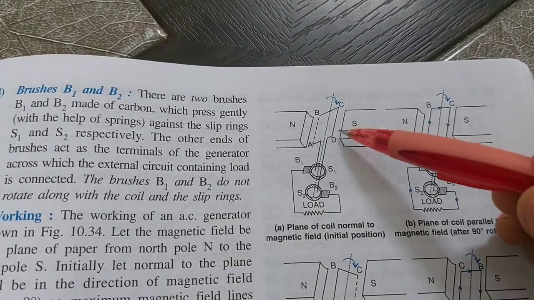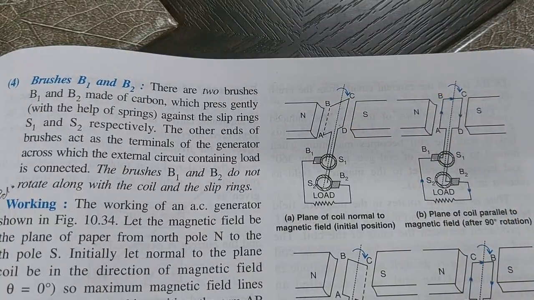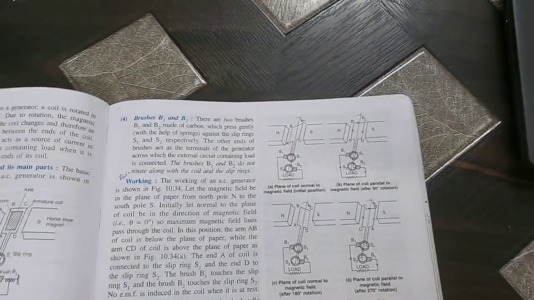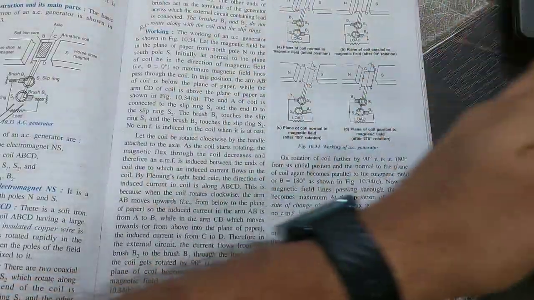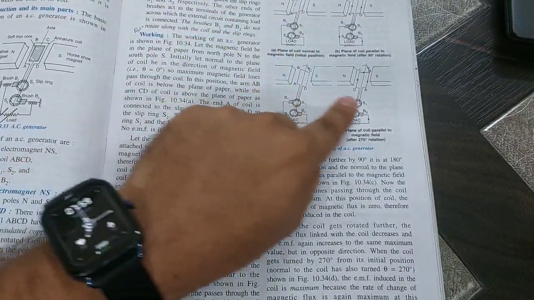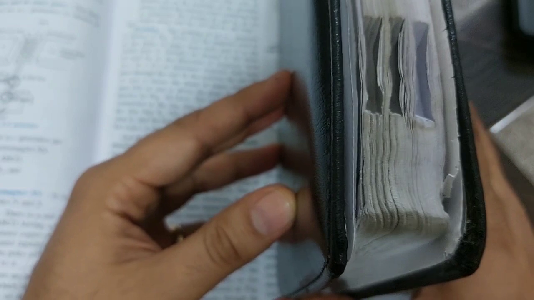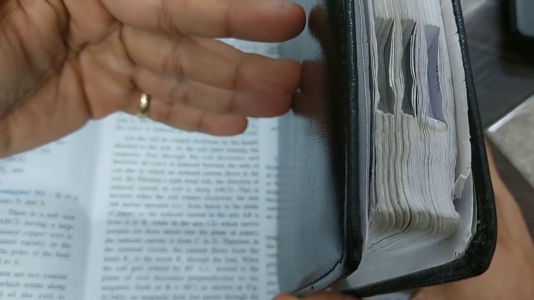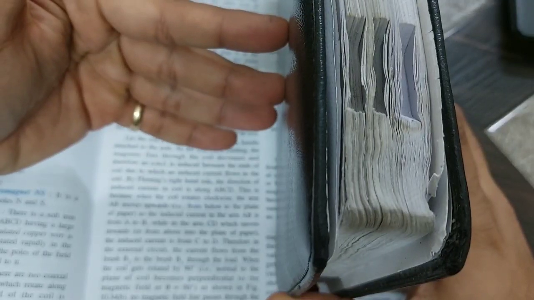So first we keep the plane of the coil perpendicular to the magnetic field, which is very different from a DC motor where it started off as parallel. So imagine there is a magnetic field from left to right, as you can see in the diagram, from North Pole to South Pole. And I'm going to keep the area of the coil perpendicular. So some magnetic field lines are passing through it. Let's say 5 lines are passing through it. That's called the magnetic flux linked with the coil.